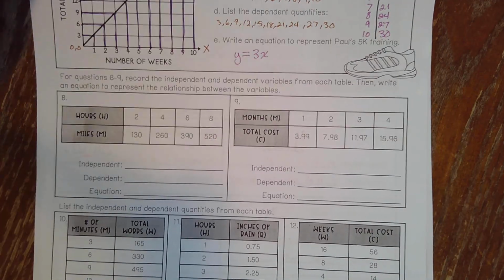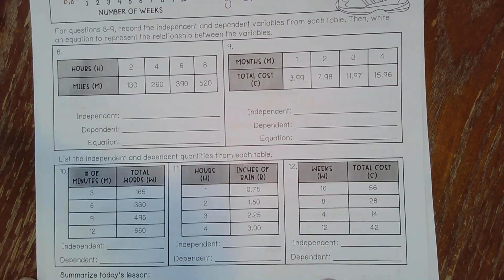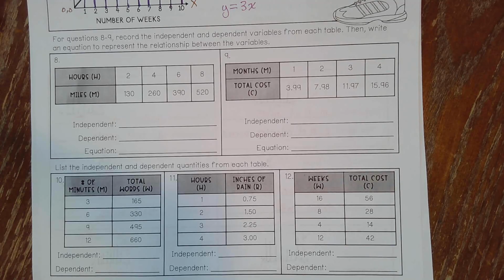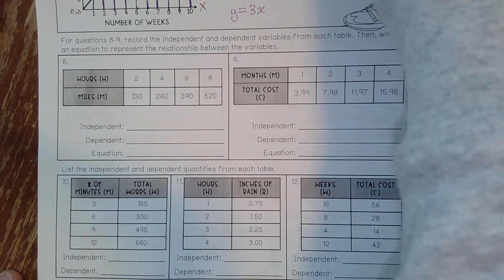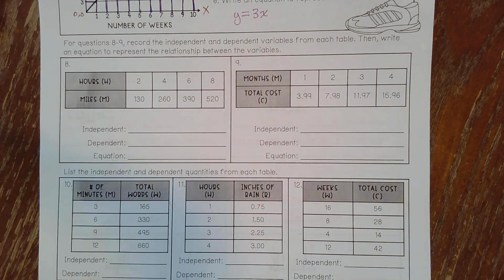All right, looking at number 8 and 9 before we get into 10 through 12. What I like to do here is label.